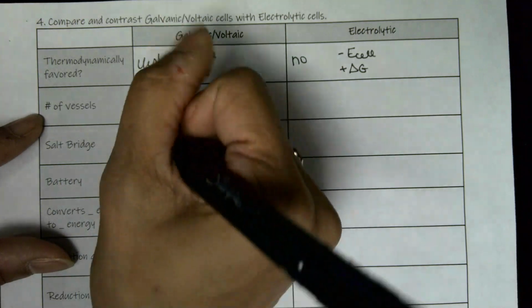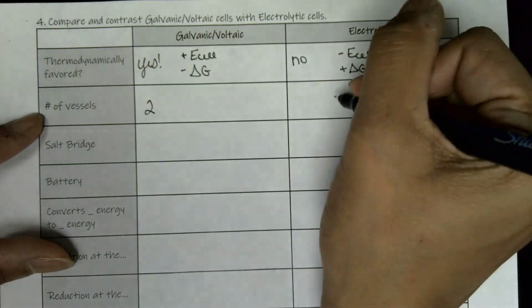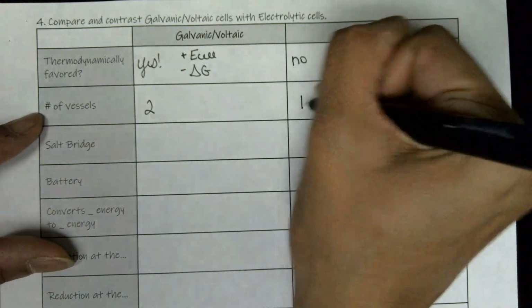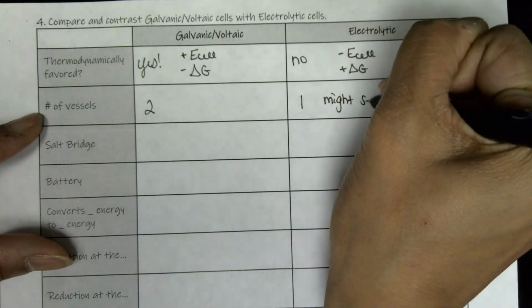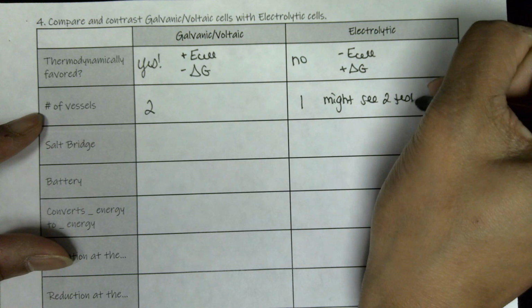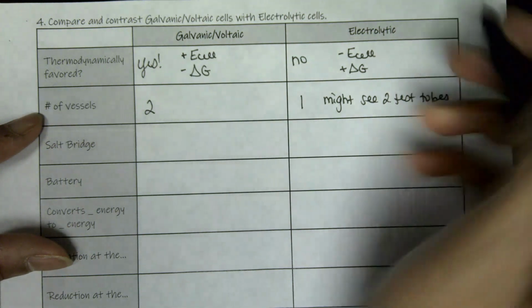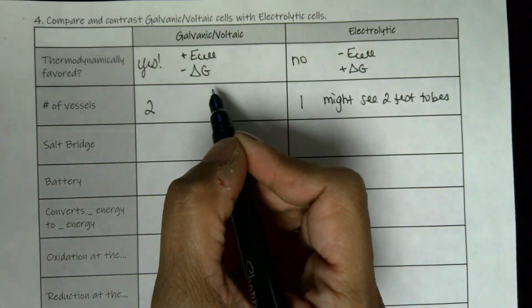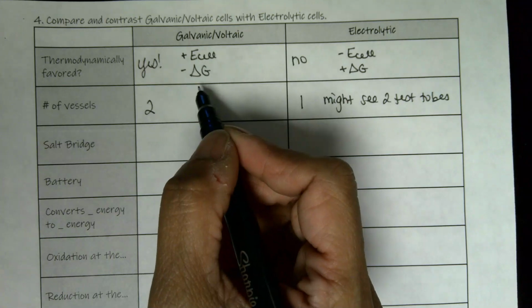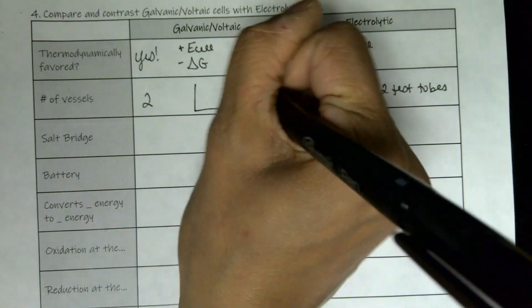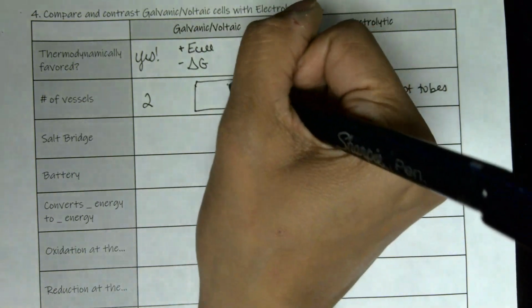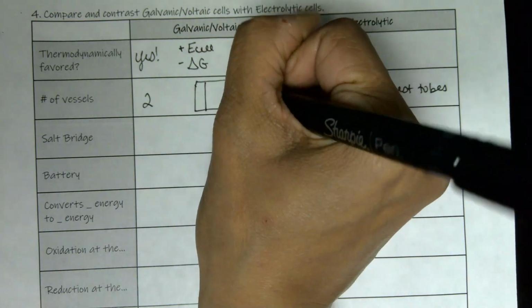Typically, you'll see 2 vessels for this one. For electrolytic, you might see 1. Maybe you might see 2 test tubes. One year they had a voltaic and galvanic cell, I remember a free response where they had, I think it was a hearing aid. They showed the cells here and here.